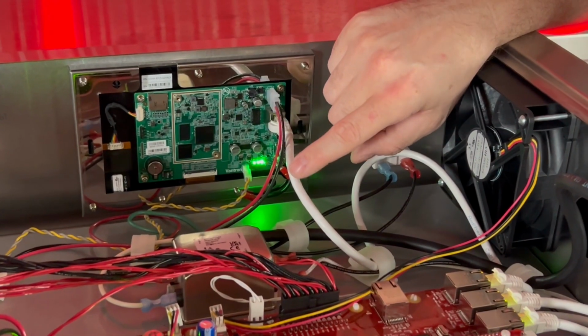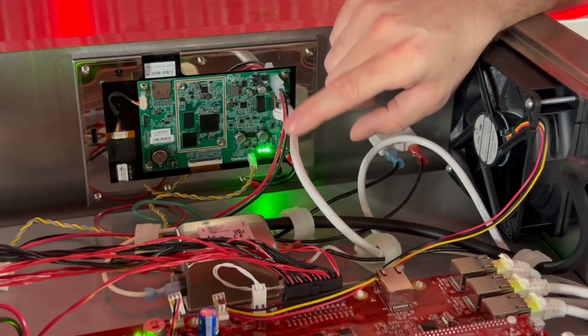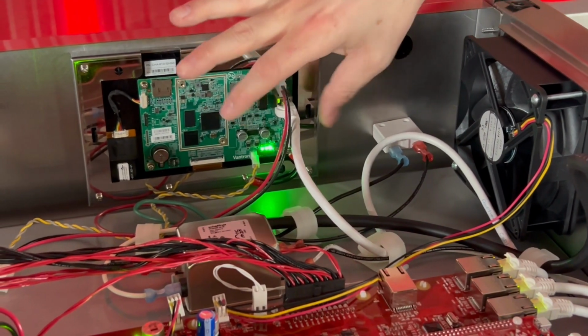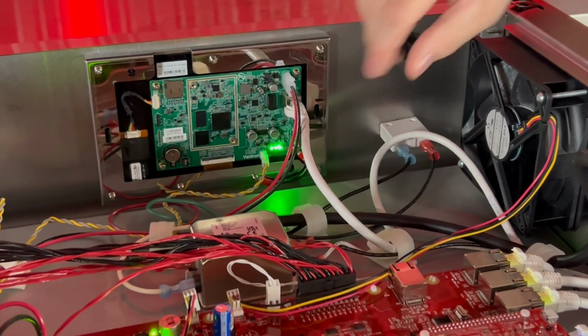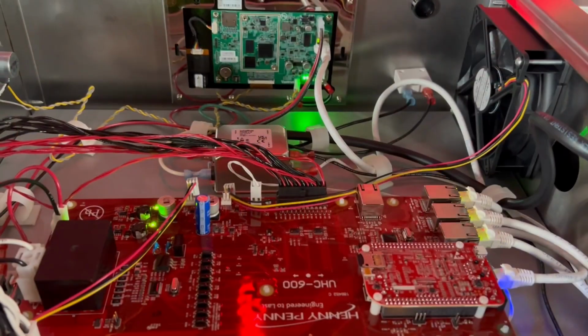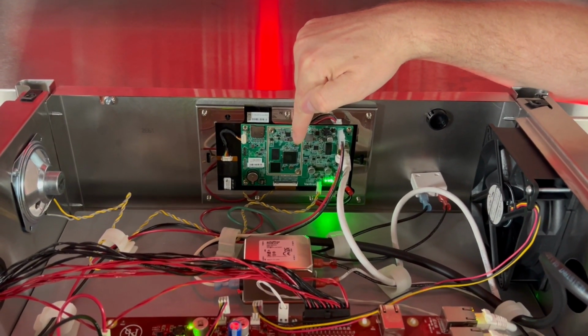So if we do suspect that it is a CAN bus cable, remember we can use the CAN bus cable tester to test this cable. And basically what we'll do is unplug it from each end, and we can test those cables and verify whether the cable itself is good or not. And then the last component we're going to have involved is actually one of the control boards themselves.